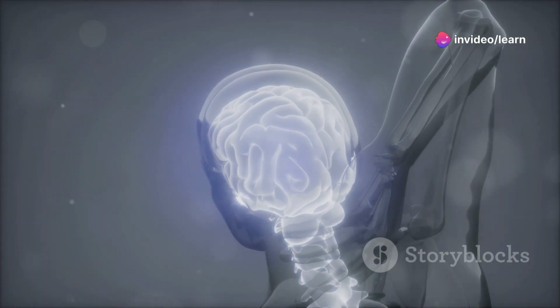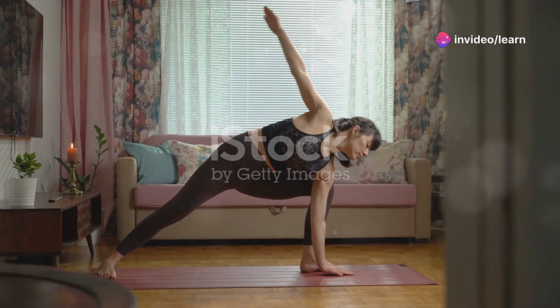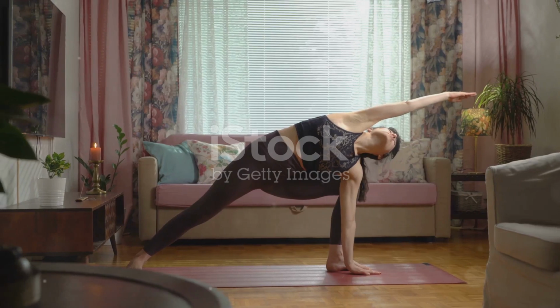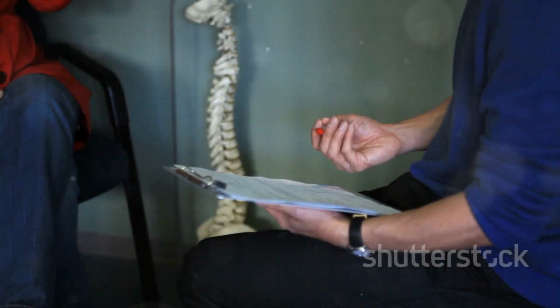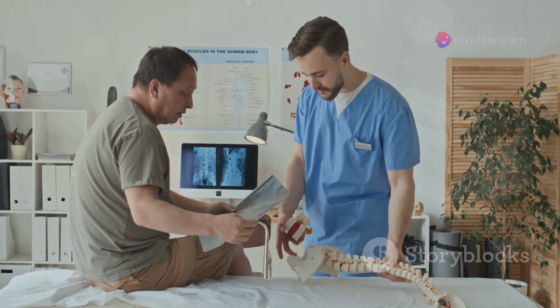Living with scoliosis, posture, exercise, and everyday life. Living with scoliosis often involves making adjustments to maintain a healthy and active lifestyle. Maintaining good posture is crucial, as it helps alleviate strain on the spine and reduce pain.